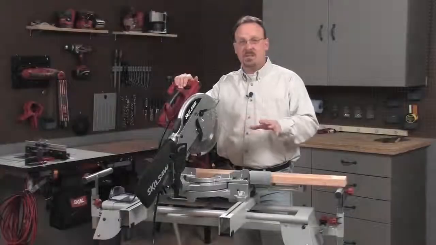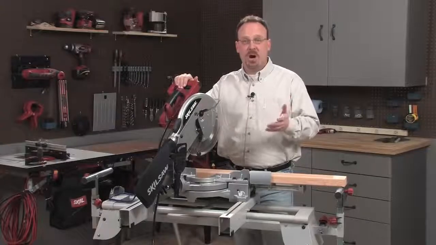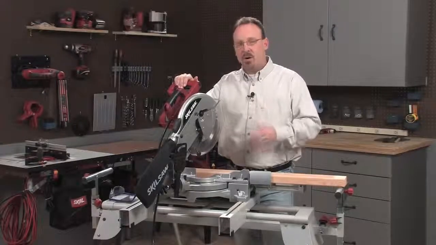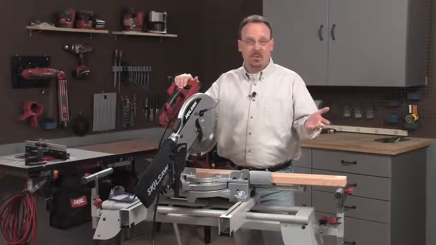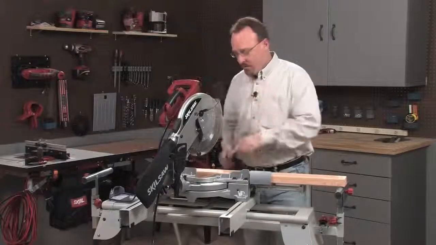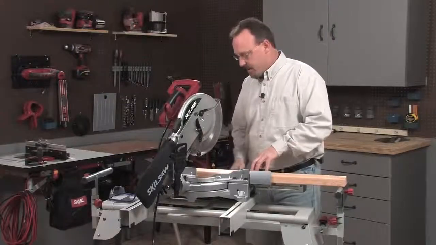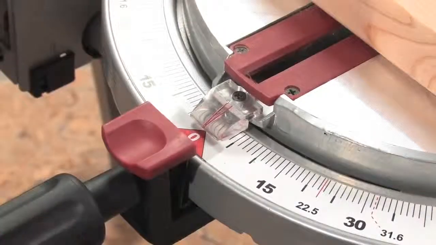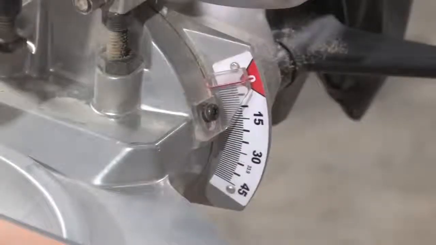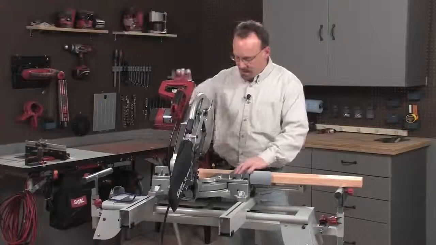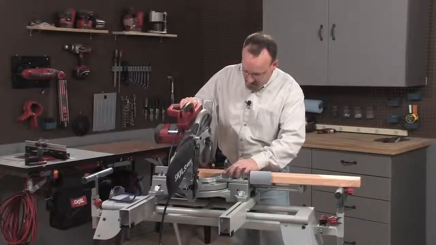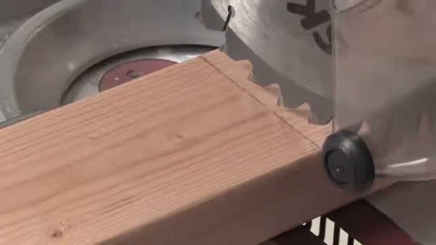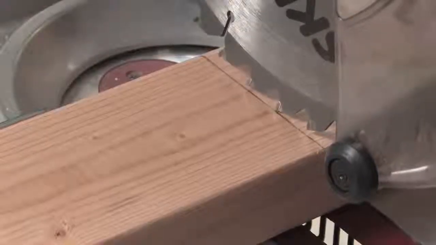We'll start with the simplest cut, and the one you're probably going to make most often. It's a crosscut, straight across the grain of the board. You're just cutting a board to length. Alright, so I've already marked this board where I want it cut. Now I need to make sure that my miter angle is at 0 and my bevel angle is at 0. Once I've done that, I'll just align the board to make the cut by bringing the saw blade down and aligning it on my cut mark.